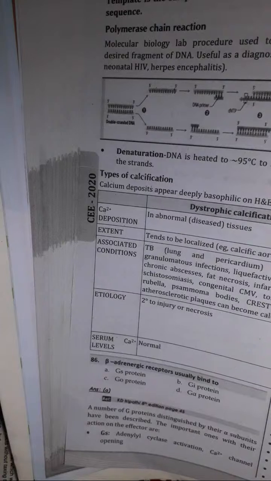GS stands for adenylyl cyclase activation, calcium channel opening. Adenylyl cyclase activation.